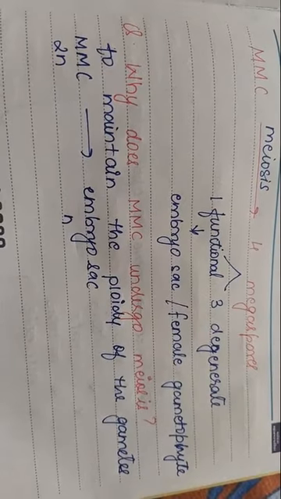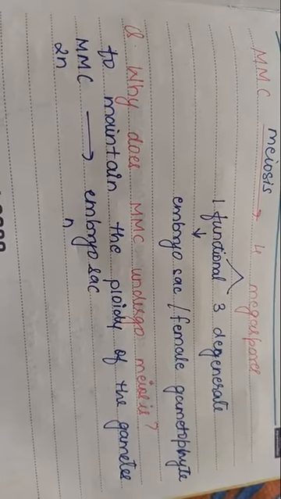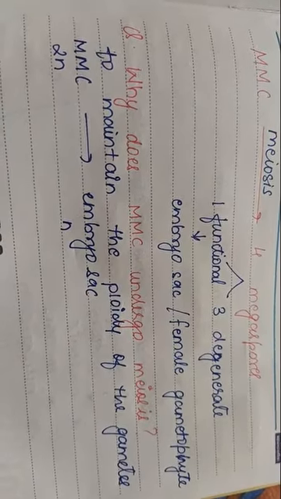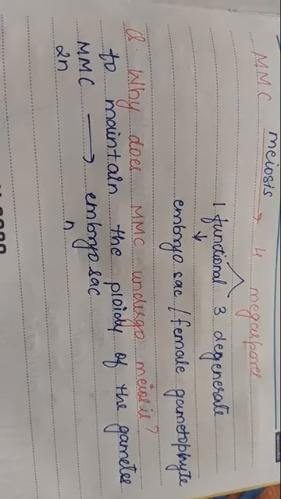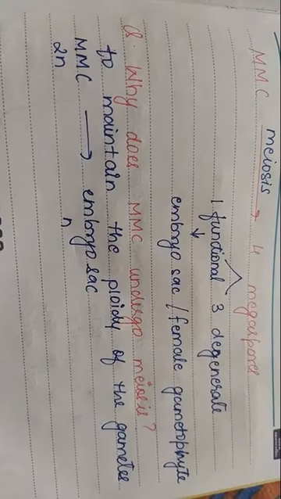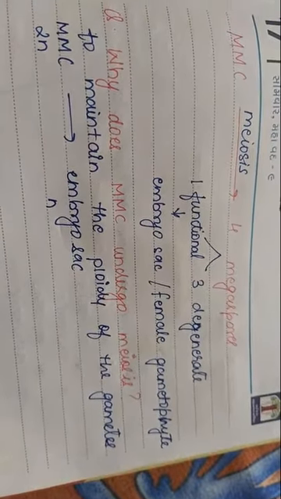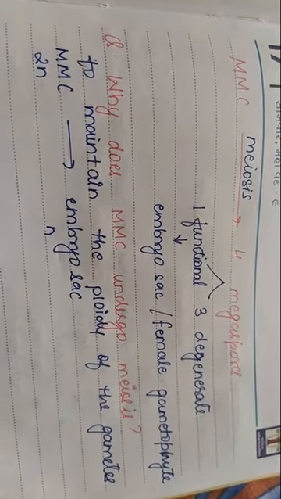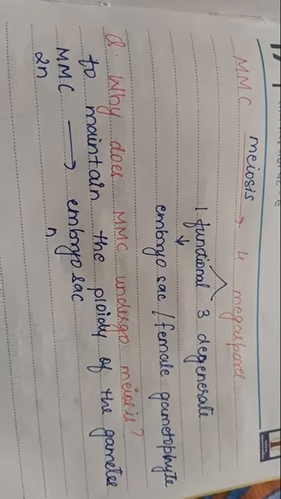See, we needed only one functional cell to produce embryo sac. Then why did we produce 4? It is because meiosis is compulsory to maintain the ploidy of the gametes. Megaspore mother cell had 2n number of chromosomes. After meiosis, the embryo sac that is formed has n number of chromosomes.